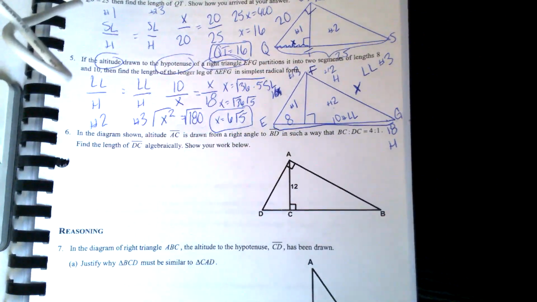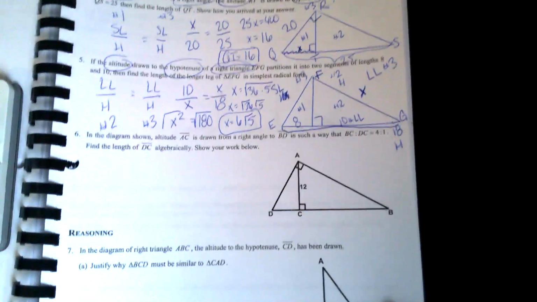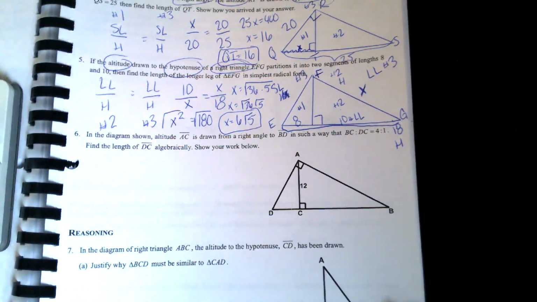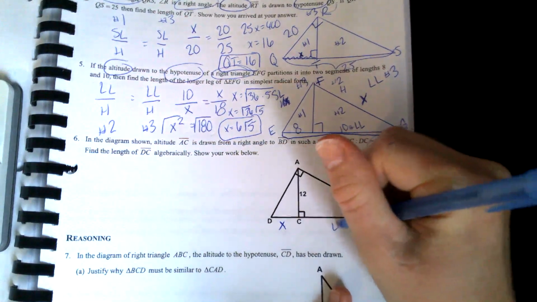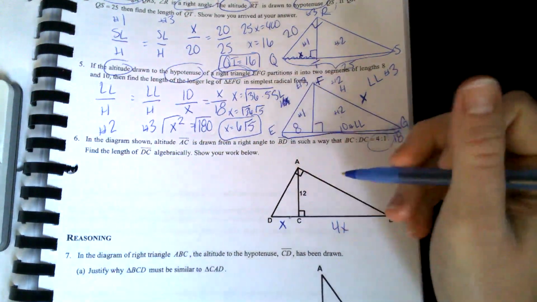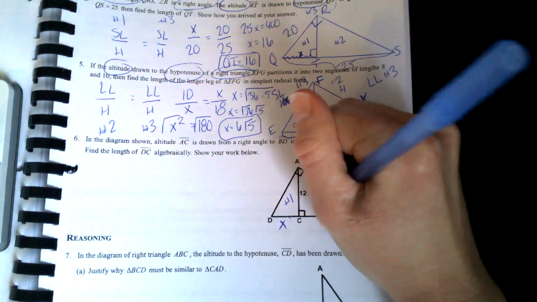All right, so last one, let's look at 6. So in the diagram shown, altitude AC is drawn from a right angle to BD in such a way that the ratio of BC to DC is 4:1. We want to find the length of DC algebraically. Okay. Now, remember, whenever we have these ratio questions, we throw an X onto it, all right? So BC has 4, so 4x, and then DC has 1, which is x, and which is what we want to find. All right. So now this is triangle number 1, triangle number 2.